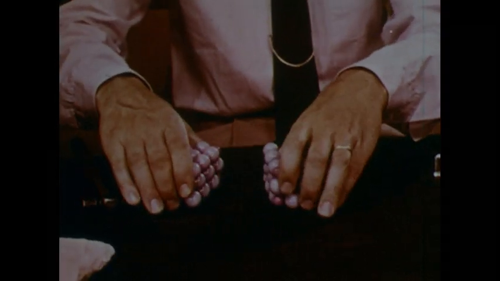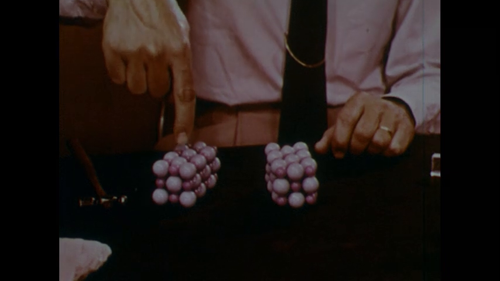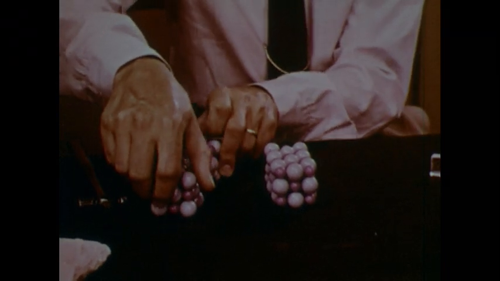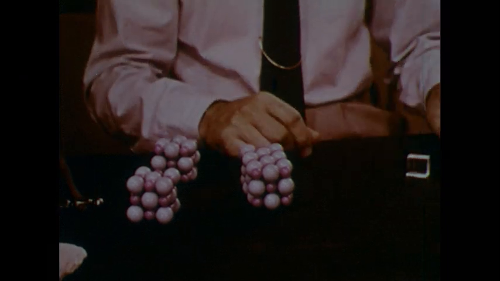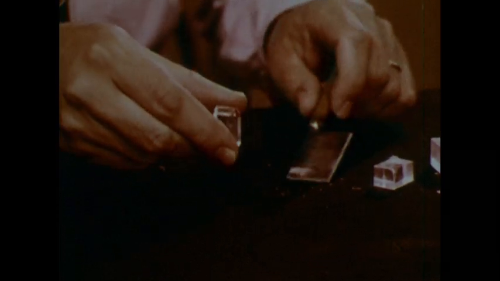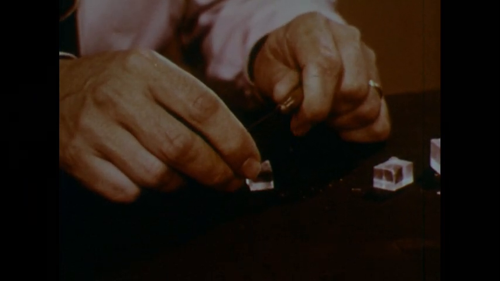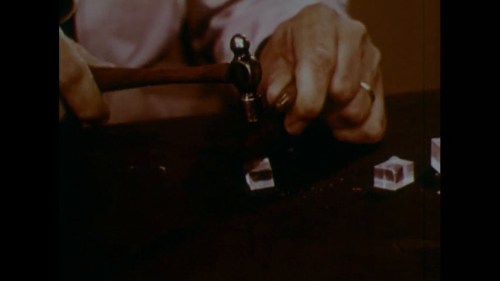Now, if this is where the crystal came apart, then because of the 4-fold symmetry axis, there should be another cleavage here at 90 degrees to the first. The blade is now at 90 degrees to the first cleavage plane. And there is the other cleavage. Suppose we try to cleave it in any other direction, not at right angles to the first cleavage plane. The crystal simply shatters.